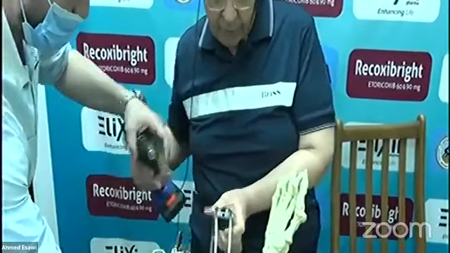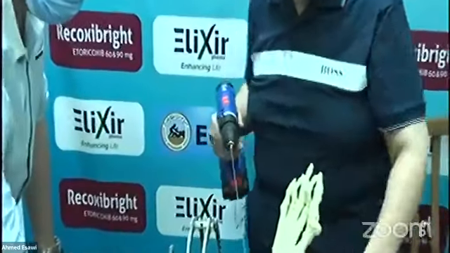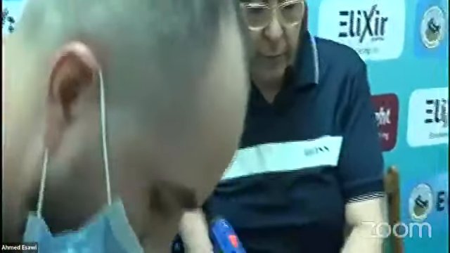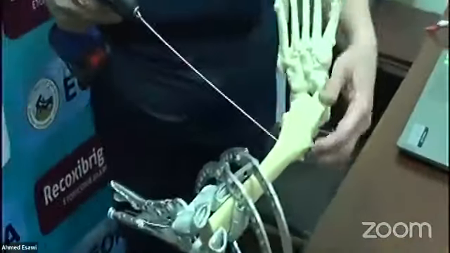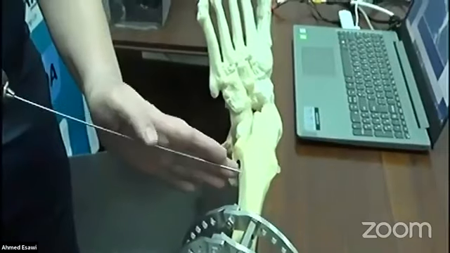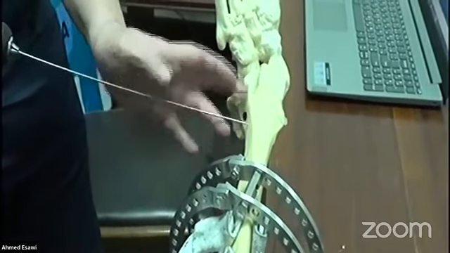so of course we have now the first wire, the reference wire. I prefer to go up about 5 centimeters from the ankle joint.